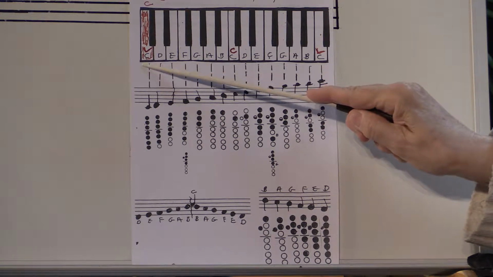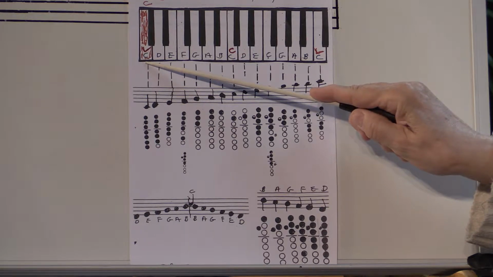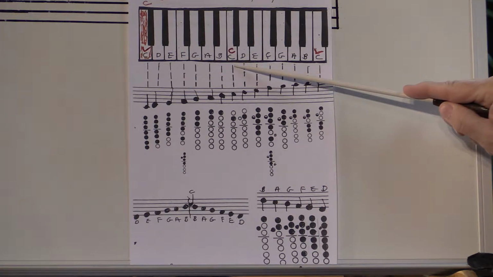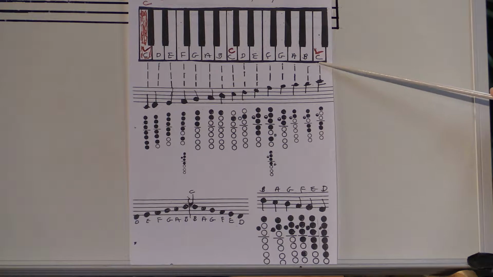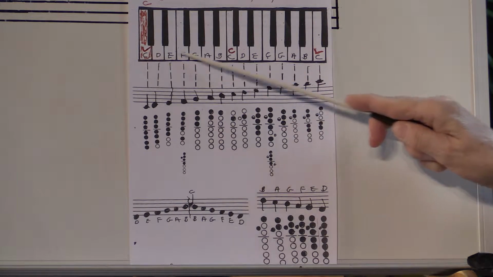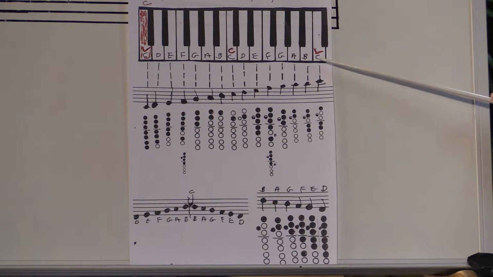This would be the lowest note, a C, this is a C in the mid-range, and this is the high C. With the exceptions of sharps and flats, these are all the notes that the recorder can play. So it's not unusual that I come in with a picture of a keyboard that's only 2 octaves in length.